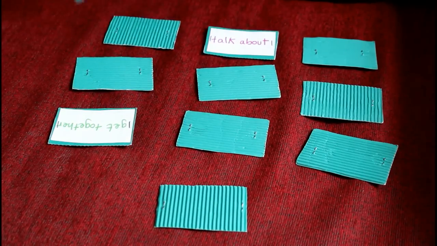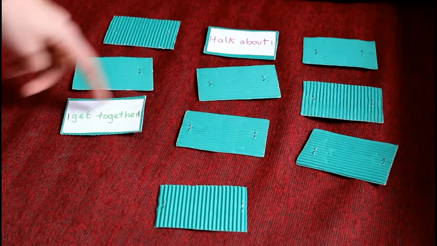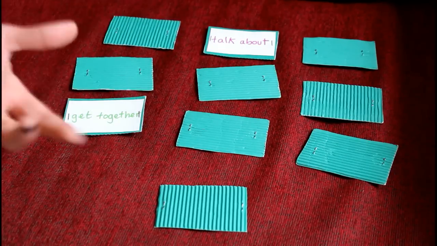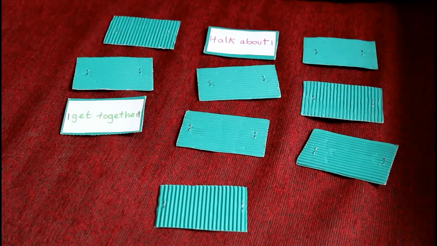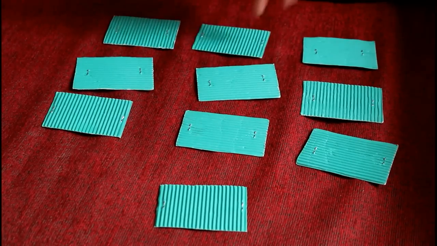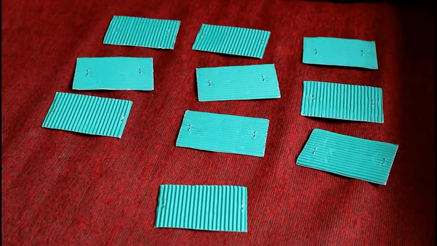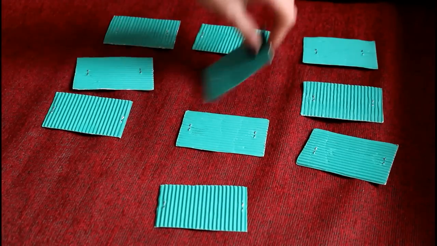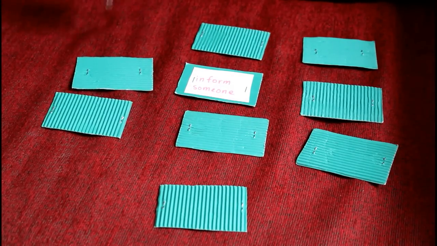Okay, so for example, here I have talk about and here I have get together. They are not the same color, so that is going to indicate that those 2 verbs do not go together. That way, if they don't know what one of the verbs is, it's not a problem. They can just know from the color that they don't go together. So then the other person goes ahead and does it again. Hop, hop, that still doesn't go together.